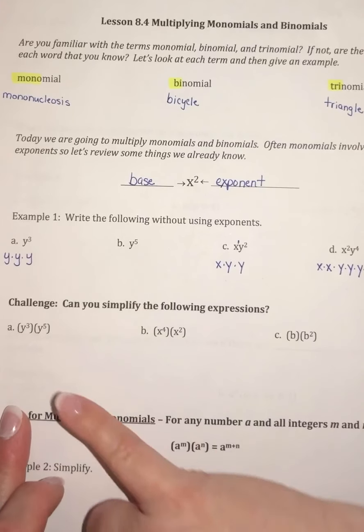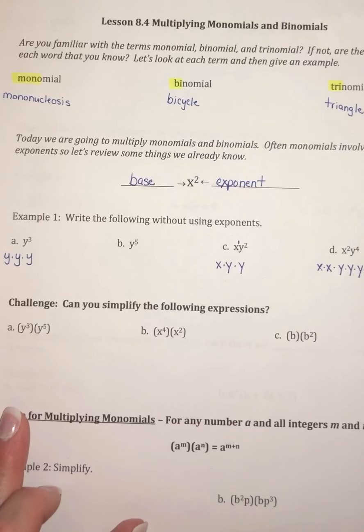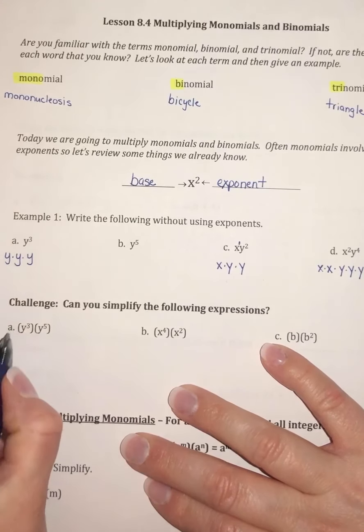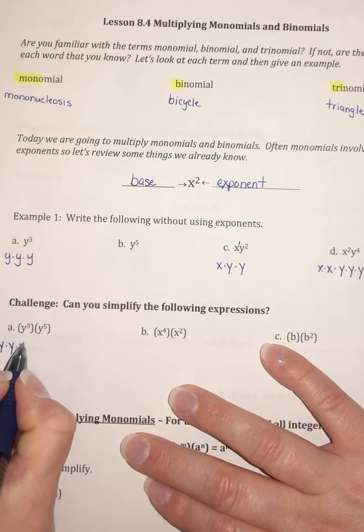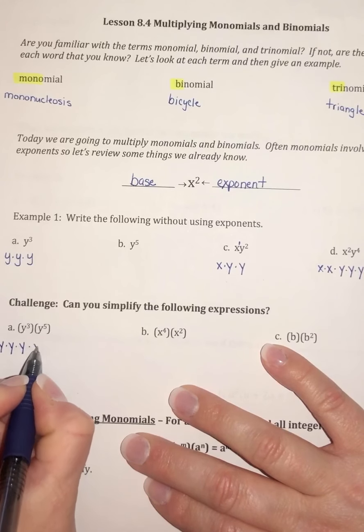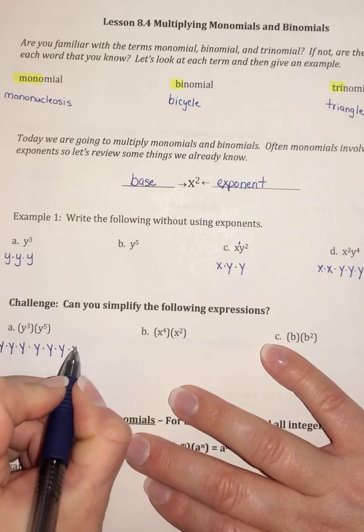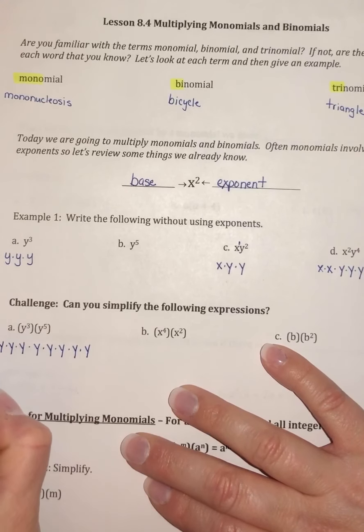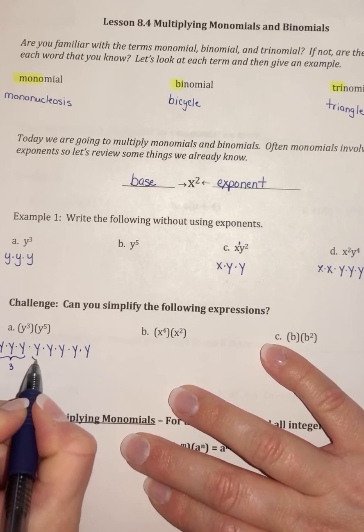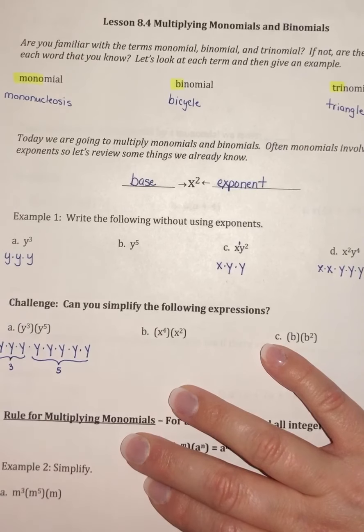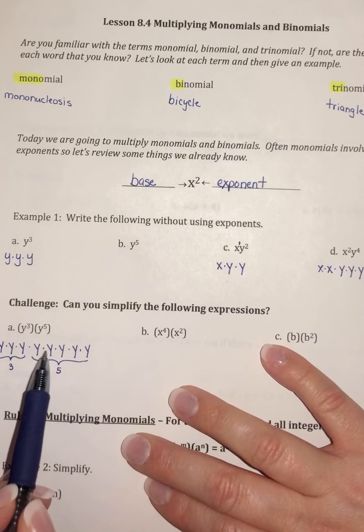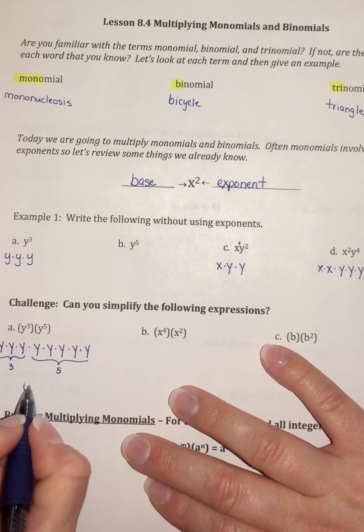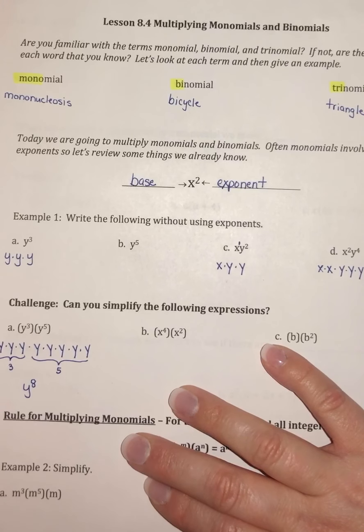Okay. So let's see if we can simplify some expressions where we're doing some multiplication. So let's think about this for a second. If I have y cubed times y to the 5th, that's like saying y times itself 3 times and y times itself 5 times. 1, 2, 3, 4, 5. So here's my y multiplied by itself 3 times. And here's y multiplied by itself 5 times. Now if I want to figure out what the whole thing totals, let's see how many y's there are total. 1, 2, 3, 4, 5, 6, 7, 8. So we get a total of y to the 8th.